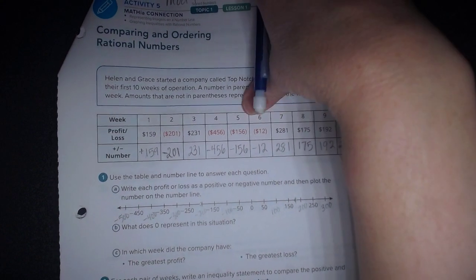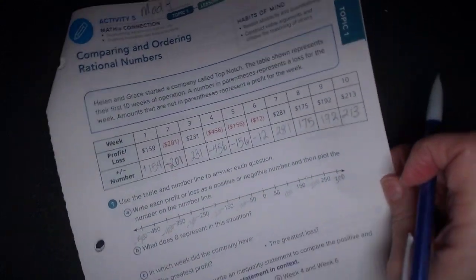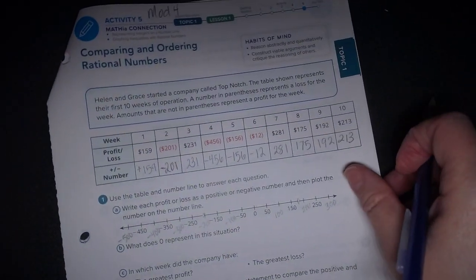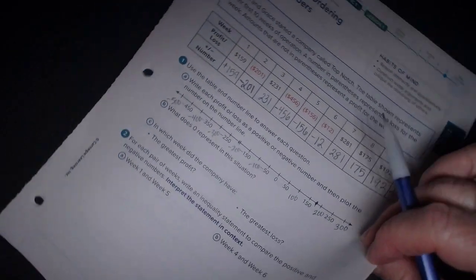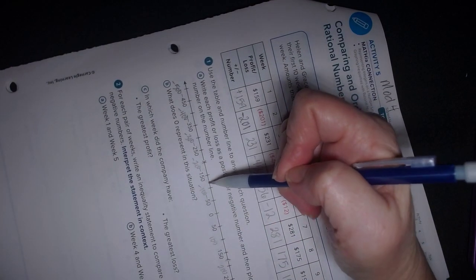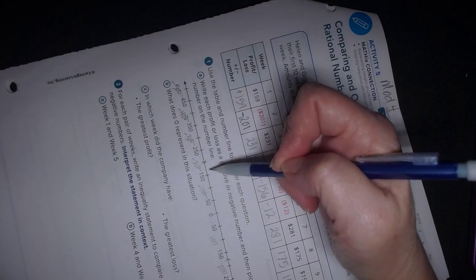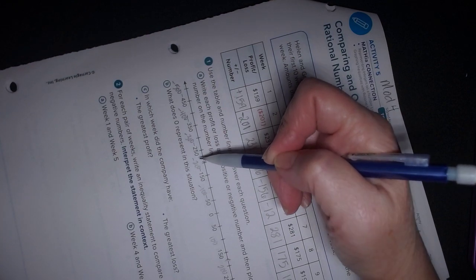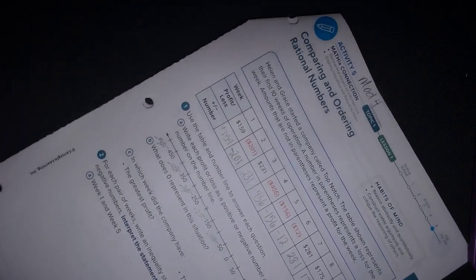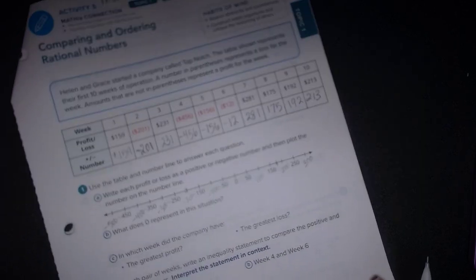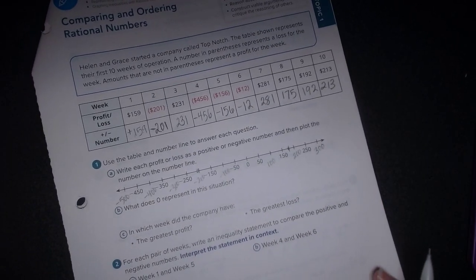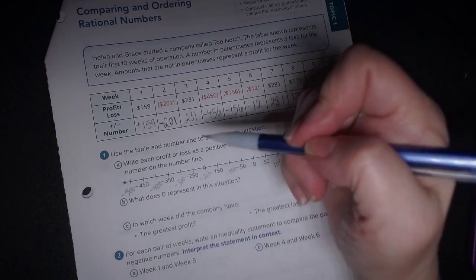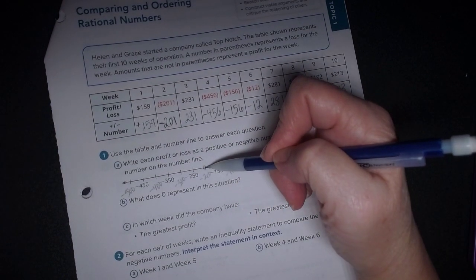Remember, if we turn this into a vertical, it would go up and down like this. But let's just pretend for just a moment that we don't have any negative signs and we looked at it like this. Pretend there aren't any negatives. 201 would be between the 200 and the 250. So even when it is negative, 201 still falls between the 200 and the 250. It just happens to be on the negative side of the number line, so it's right here.